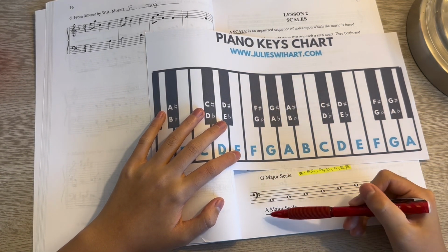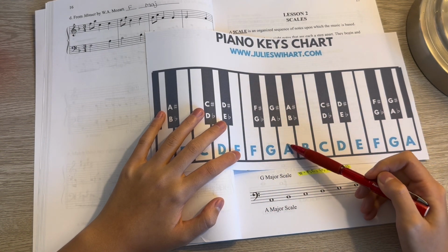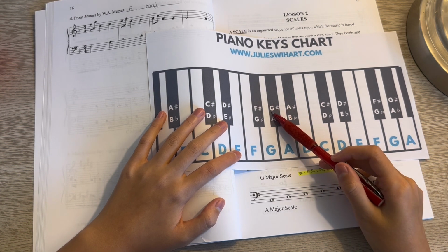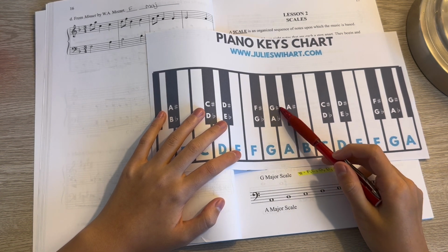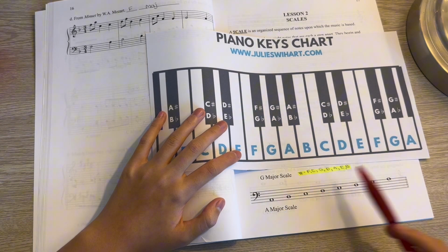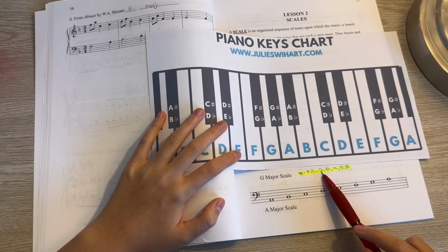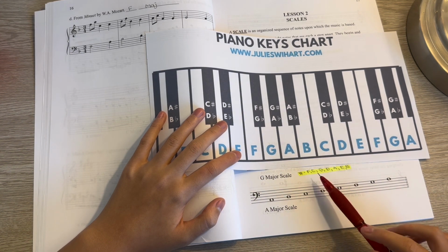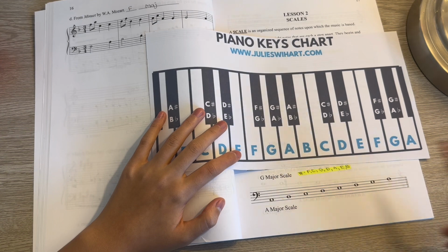The key is A, so we start from A and lower a half step, and that is G sharp. So now we find G sharp over here. That's G sharp, and we also have to include all of the sharps before that G sharp. So there's also C sharp and F sharp. In the scale, we sharp all F's, C's, and G's.